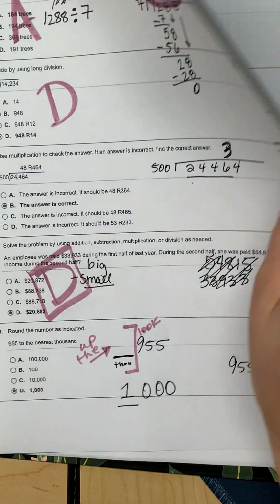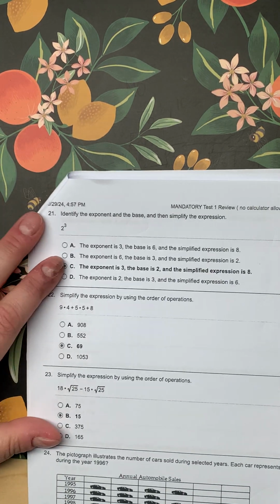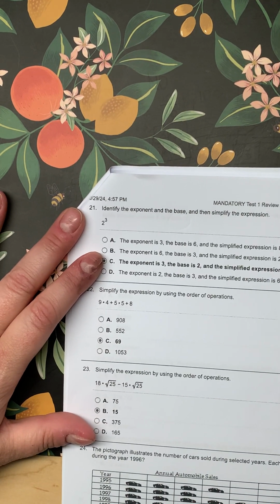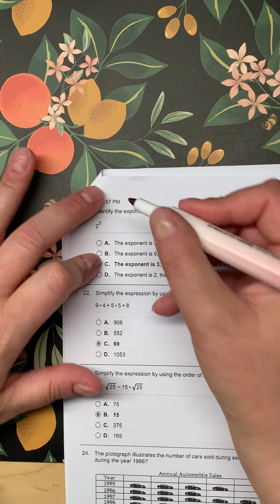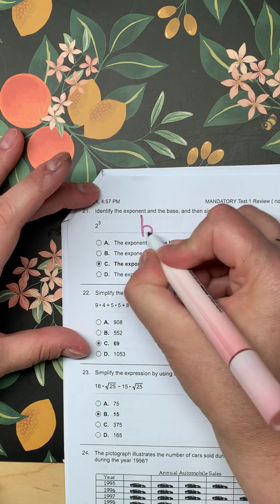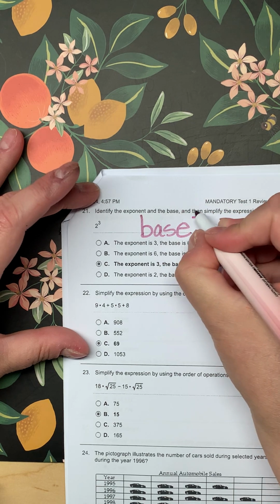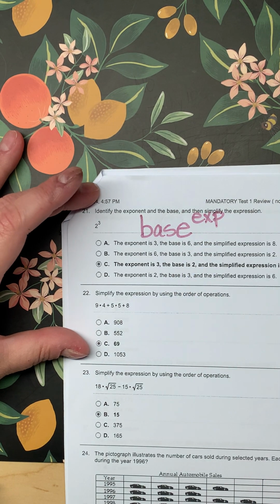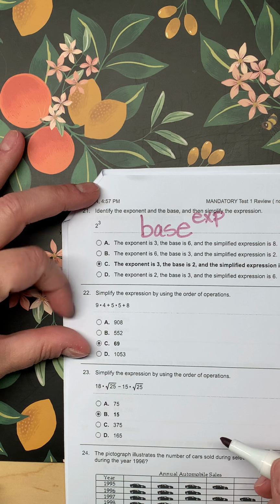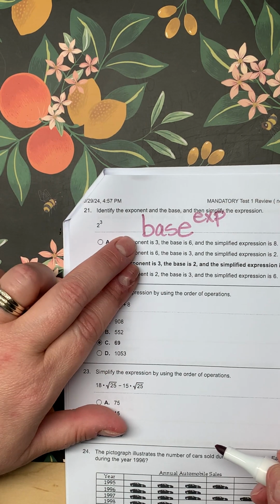Okay, let's keep going. 21. It says identify the exponent and the base, then simplify the expression. Well, the base is what you're sitting on. So the base is that 2. The 3 is the exponent. So it should be, oh, and then it says simplify.